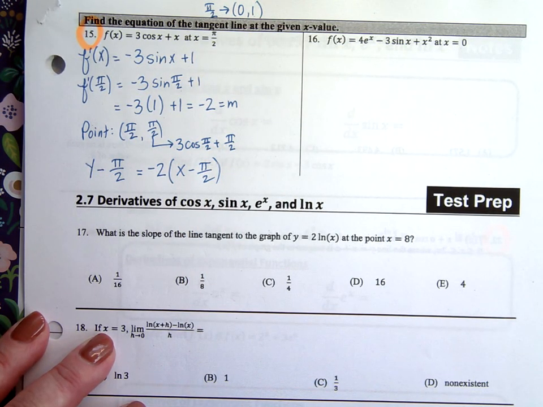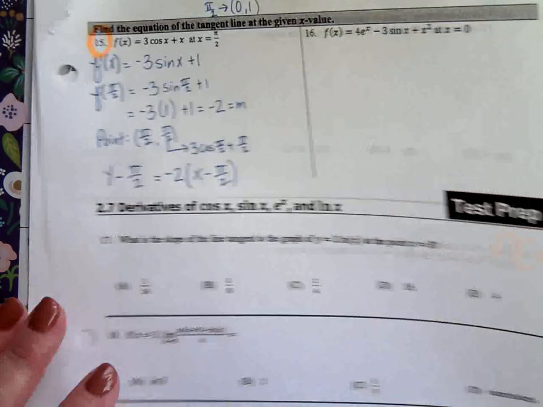All right, so the procedure is still the same, it's just they're giving you more complicated functions to work with now that you know more rules for the derivatives. All right, last one.